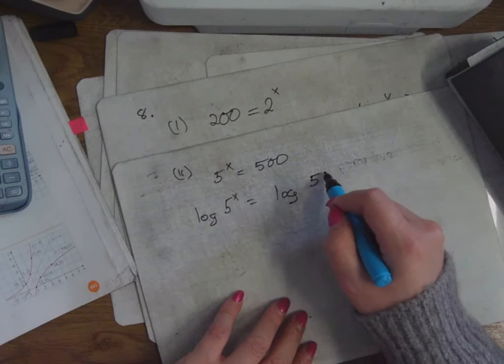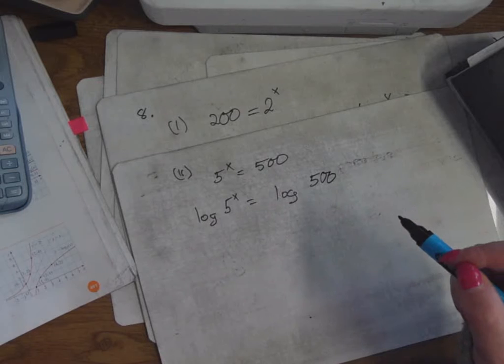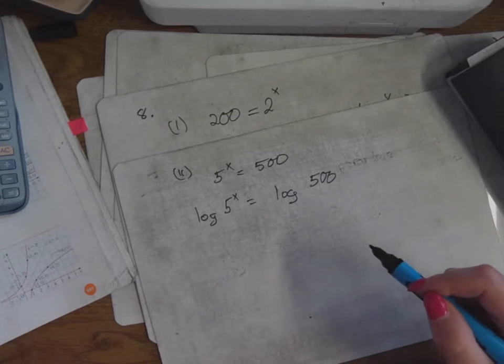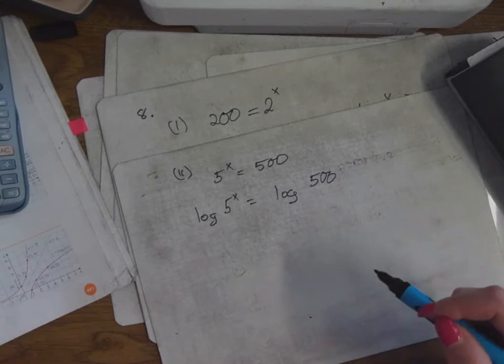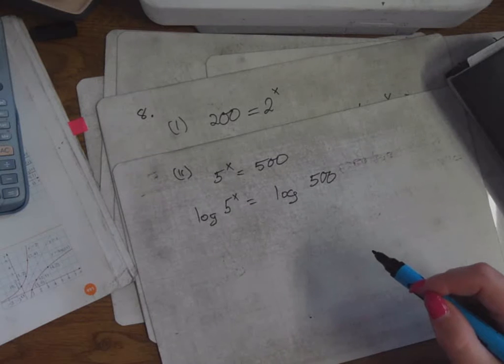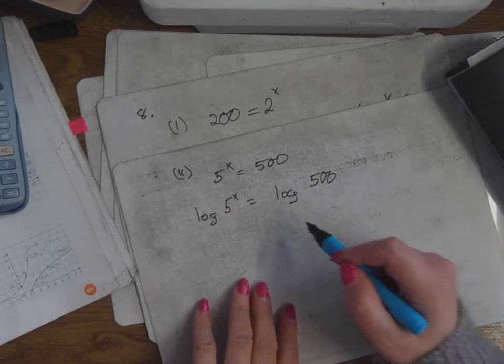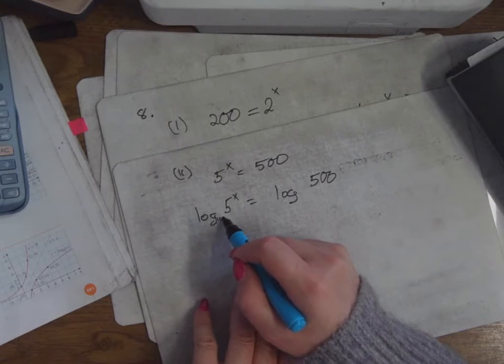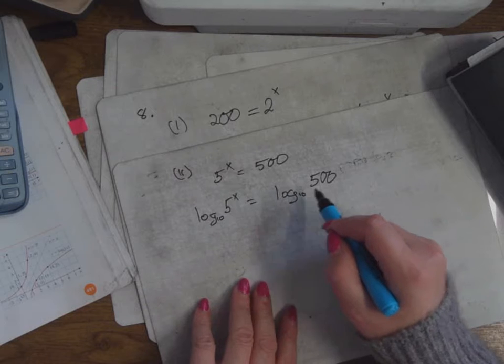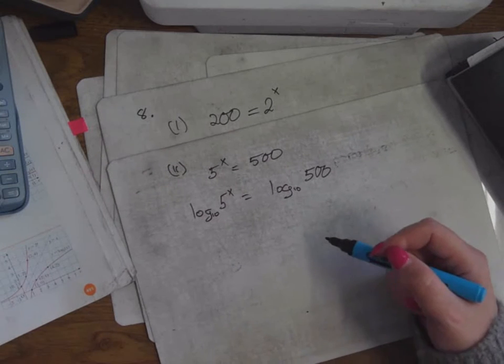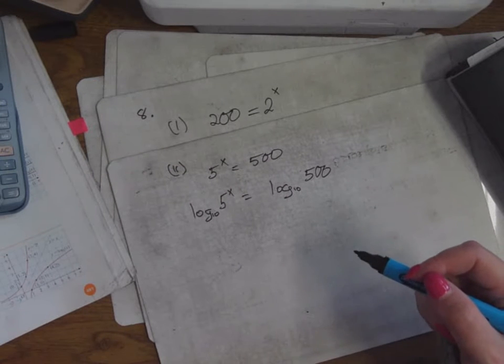Now you can use log to any base. You can choose the base. The most common one is 10 because there's a button on the calculator and you don't have to type in the base. So I'm going to use log to the base 10, which is a button on the calculator, and it means you don't have to type in the base, but you could use log to any base.